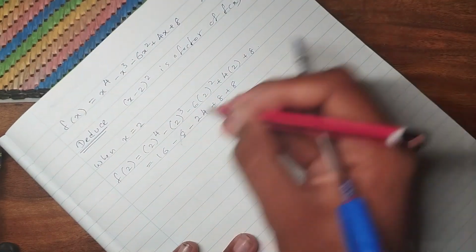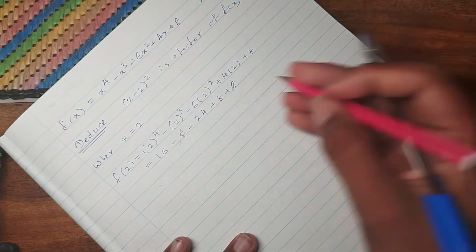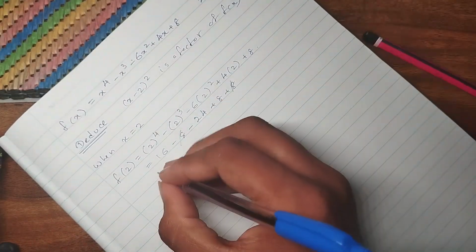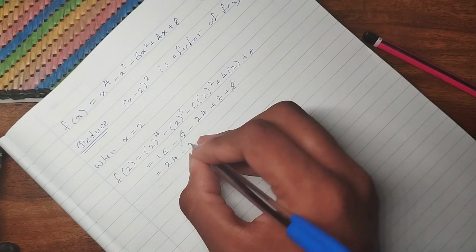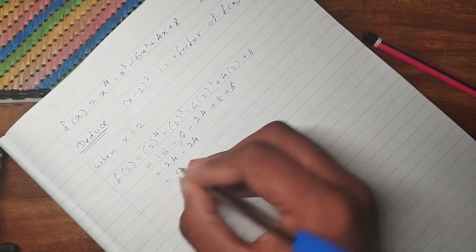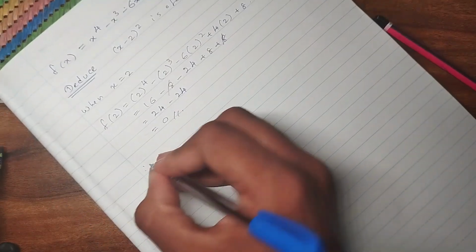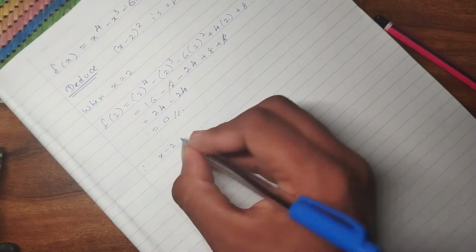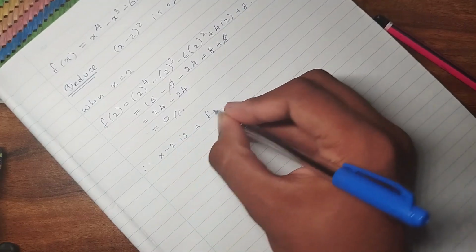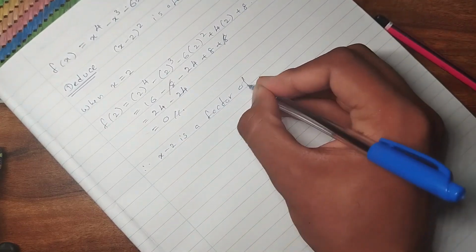So minus 8 plus 8 cancels off. 16 plus 8, 24, minus 24 equals 0. Therefore x minus 2 is a factor of f(x).